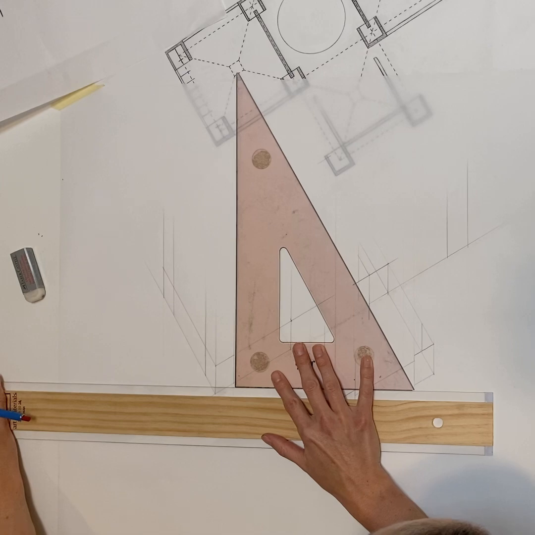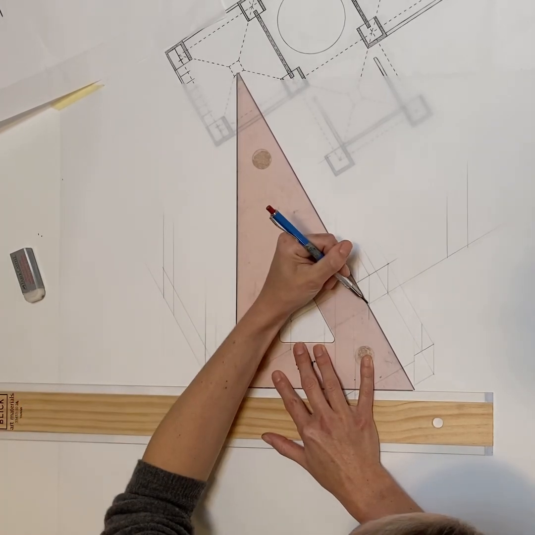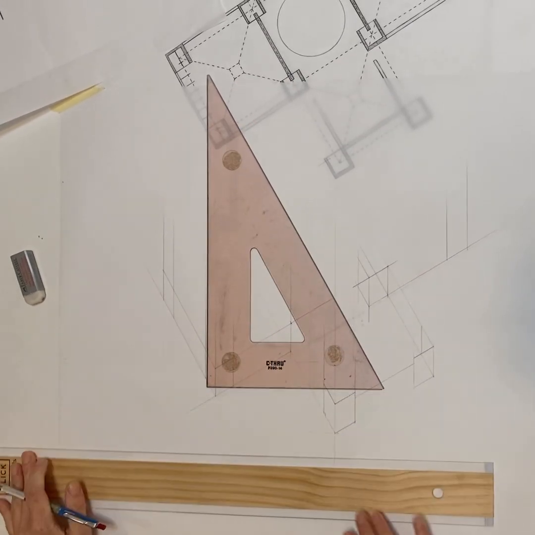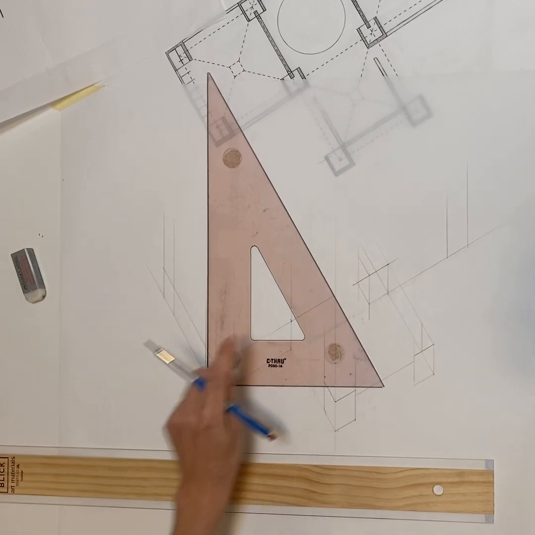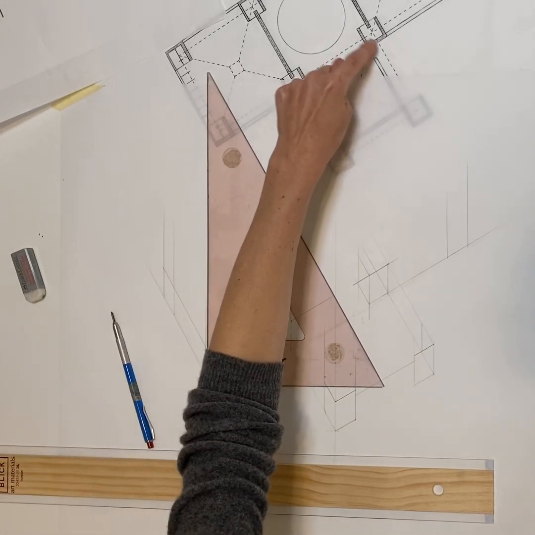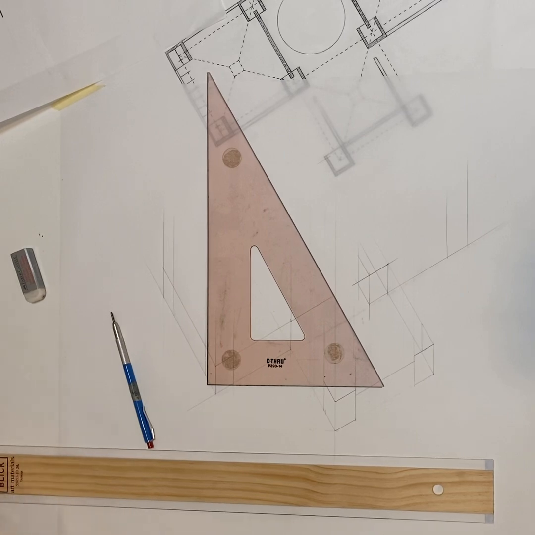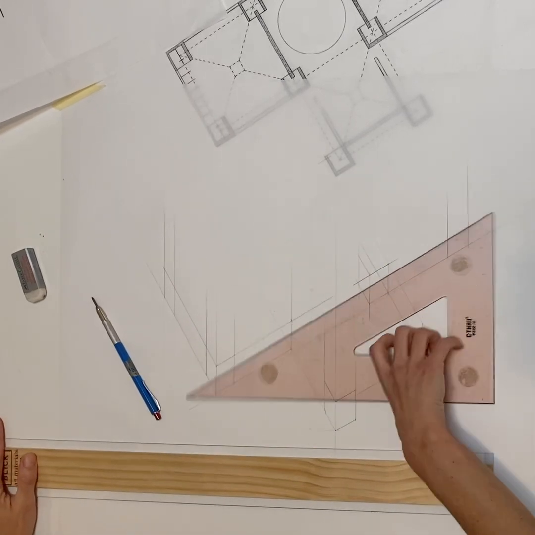It's quite satisfying once you start getting into the rhythm of it. So you can see these two planes are these two sides of that structure there.